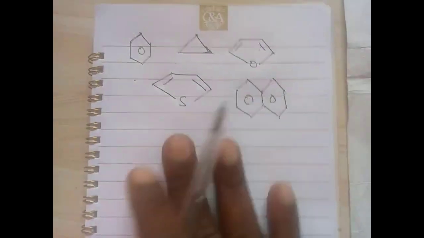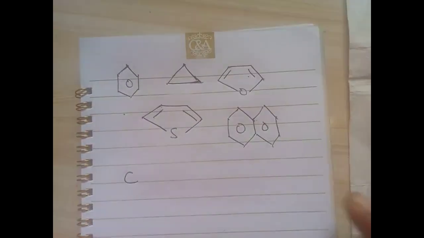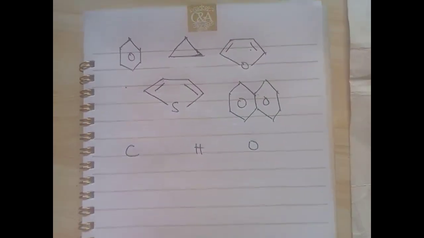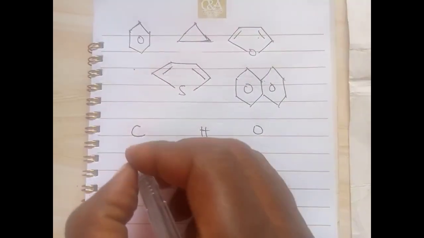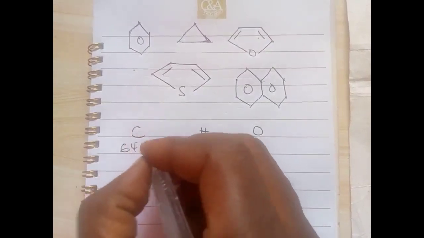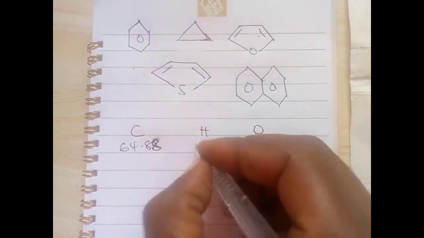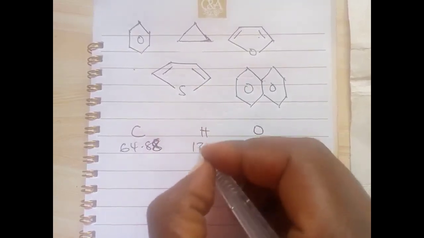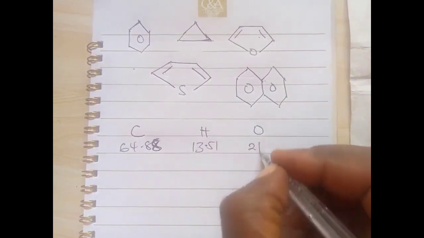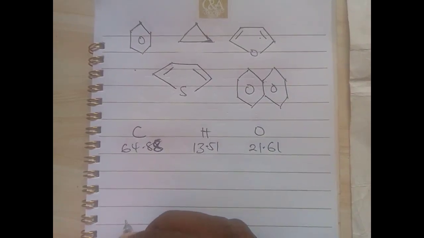Okay, so what we will do first of all is, since it contains carbon, hydrogen, and oxygen, we write out their percentage composition: carbon 64.88%, hydrogen 13.51%, and oxygen 21.61%. If you add all of them, you're supposed to get 100%.